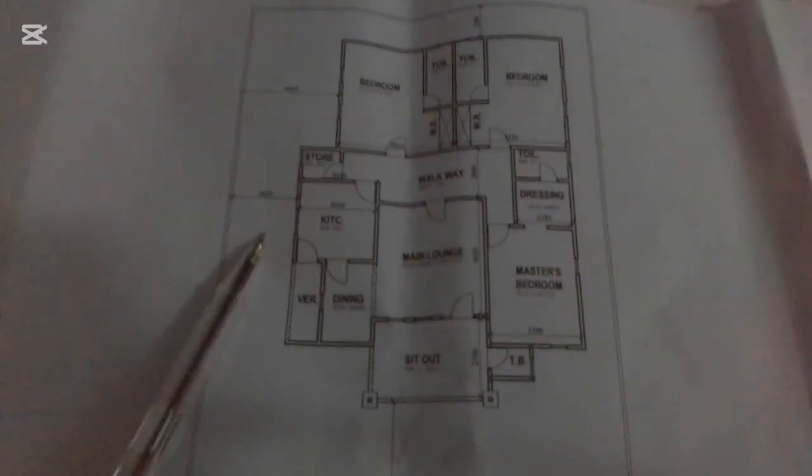You have to reduce it. That will determine the measurement that you are going to reduce from the building. But in a situation whereby it's not possible to reduce, then you have to redesign so that you can position your building inside your plot.